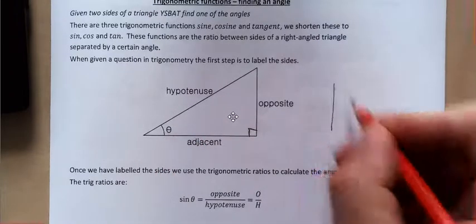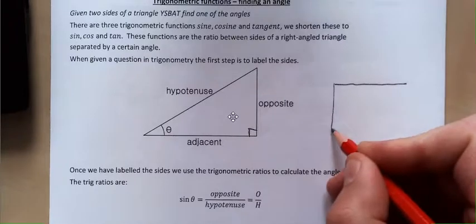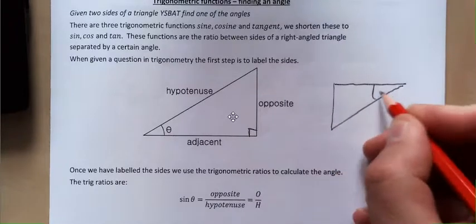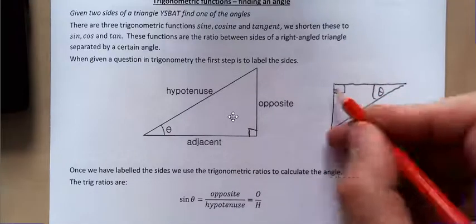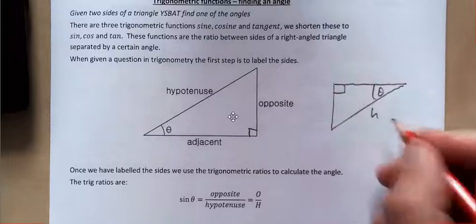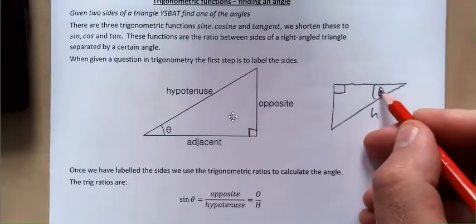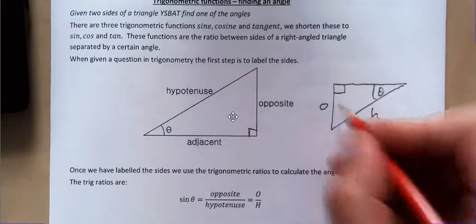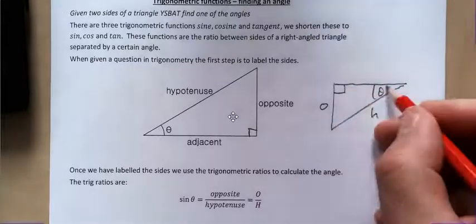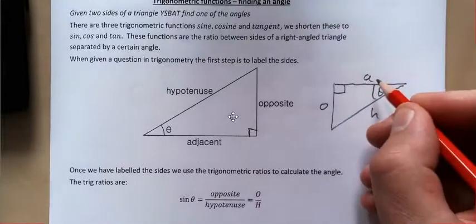Say for example I draw another one here, just for an example, and my theta is here. We should know that the one opposite the right angle is the hypotenuse. The one opposite the angle is O, and the one beside the angle is A.